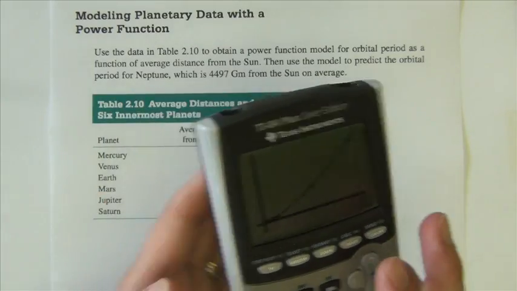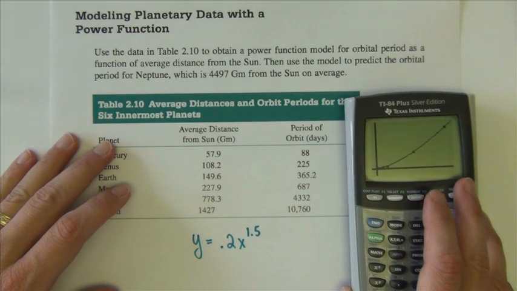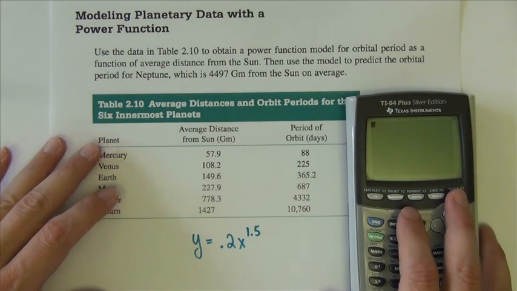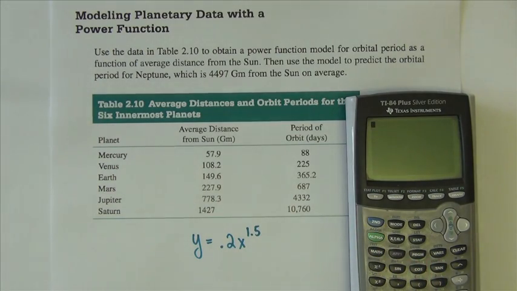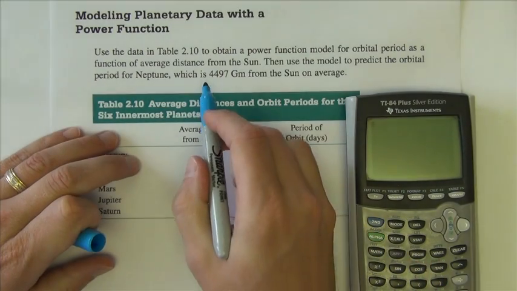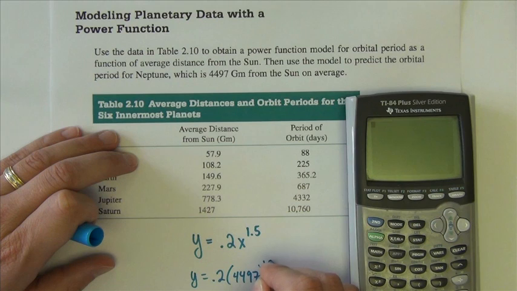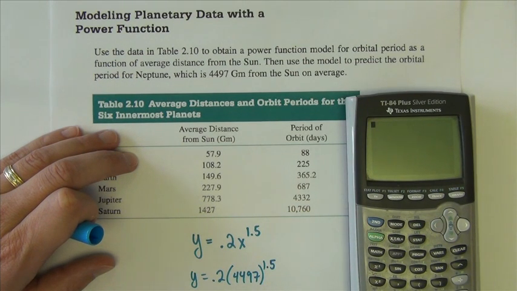Well, now we want to use this model to predict. So it asks me to use the model to predict the orbital period for Neptune, and it tells me how far away it is. So we'd have y equals 0.2 times 4497 raised to the 1.5 power.